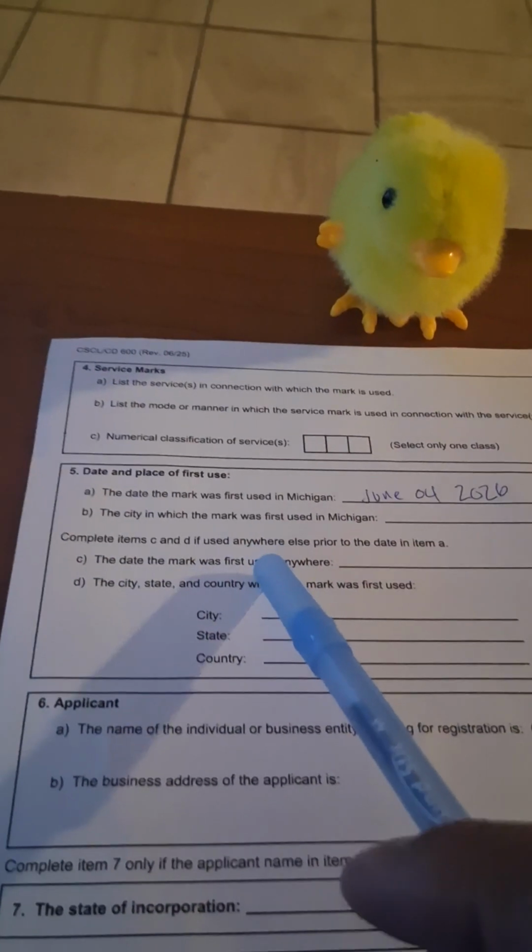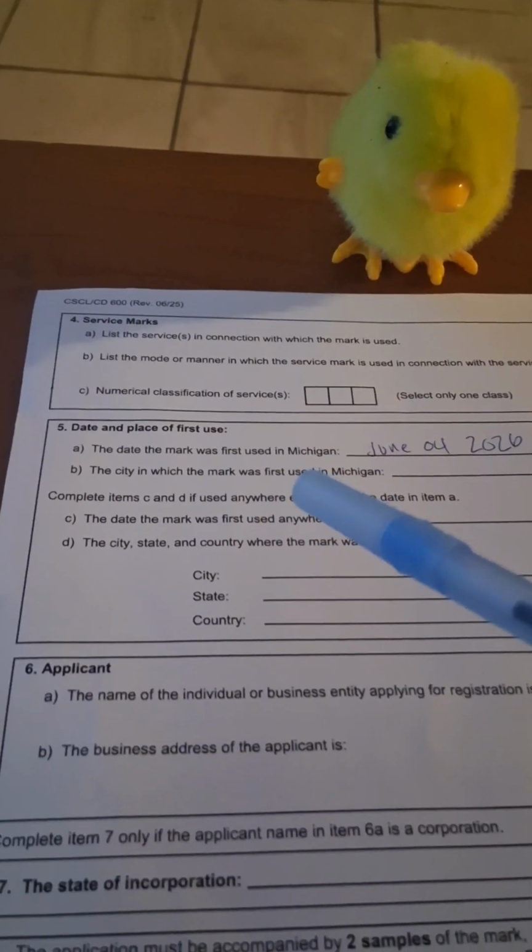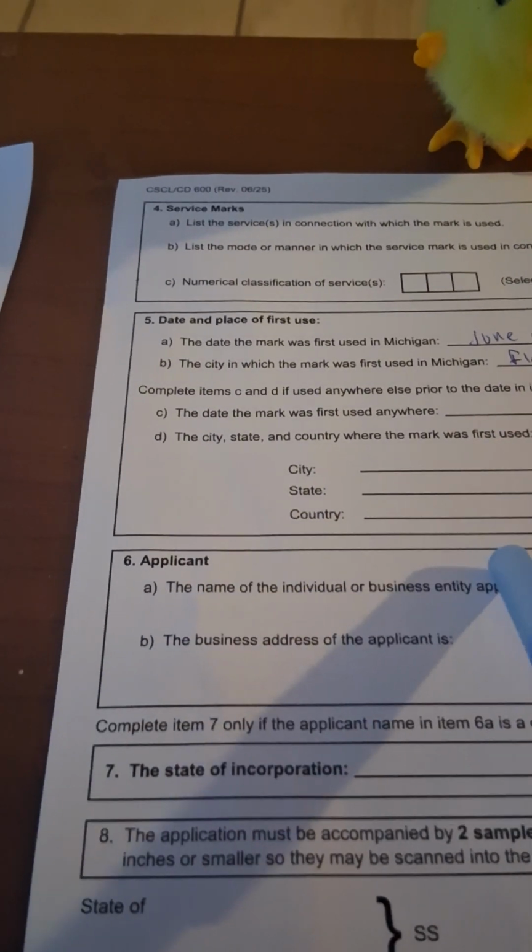What city did you first use the mark in? Whatever city you live in, your mailing address, your actual residence, whatever that is. And it says complete for C and D. So for example, if you moved up here from California, Georgia, whatever, that's where you would do it.